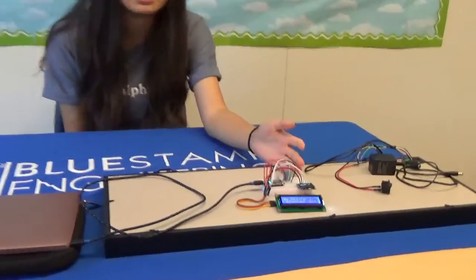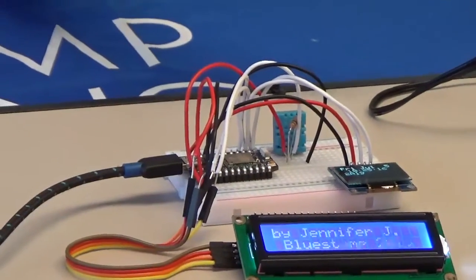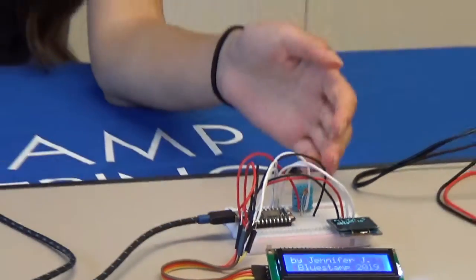I also added a LCD, which stands for liquid crystal display, and this currently just displays my name. So this one I wired the same way as I did the OLED display, because this one also has the power, ground, SCL, and SDA pins.